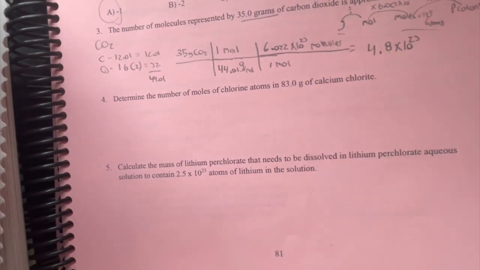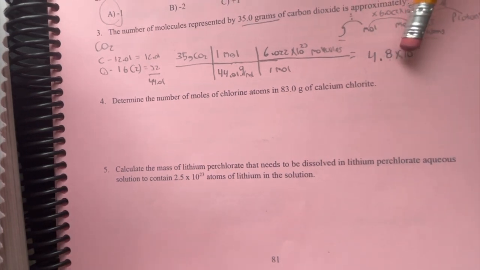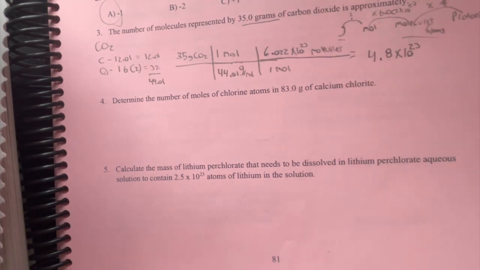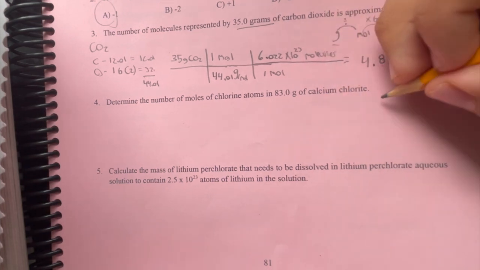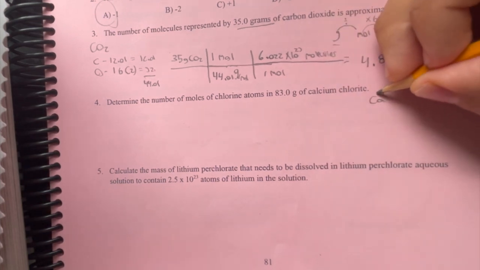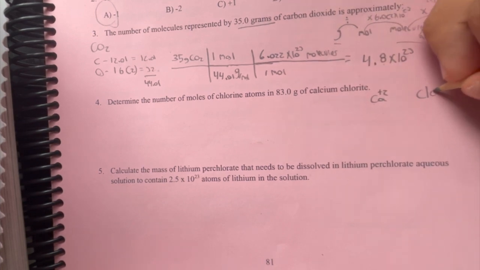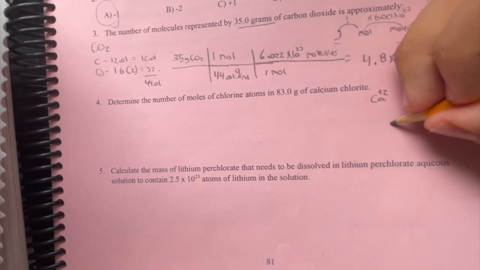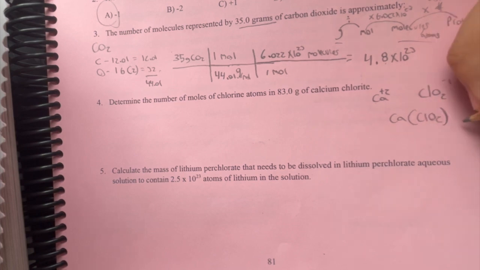Okay. So for number 4, we have to determine the number of moles of chlorine atoms in calcium chloride. Whenever we're given a molecule, it's best to just write out its formula rather than have the name. So for calcium we have Ca2+, right? And then chloride, Cl minus. So then calcium chloride will be CaCl2.